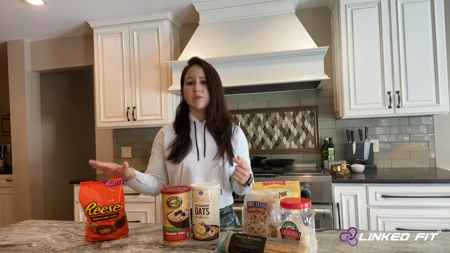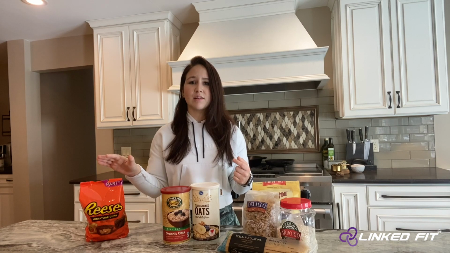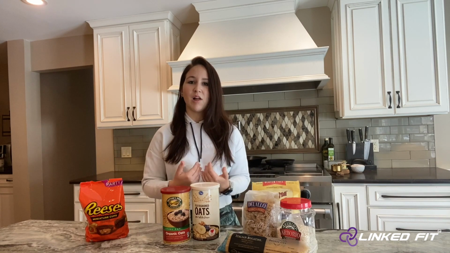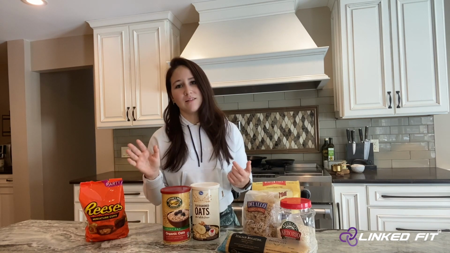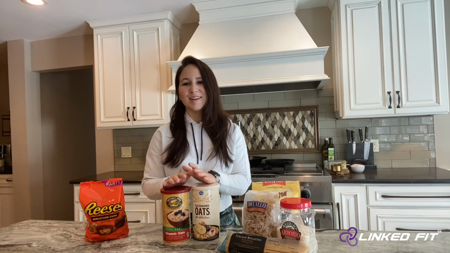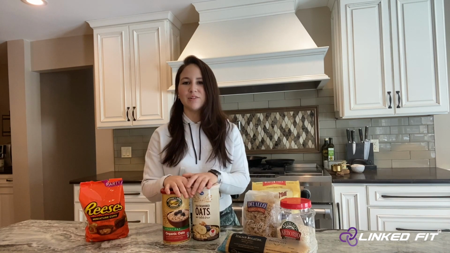We do want to include simple in our diet. We don't want to give these things up. It's important to keep us compliant. Enjoy the things that you love. I love Reese's, so I include them constantly. But again, it keeps us compliant, it keeps us happy, and we deserve those things.